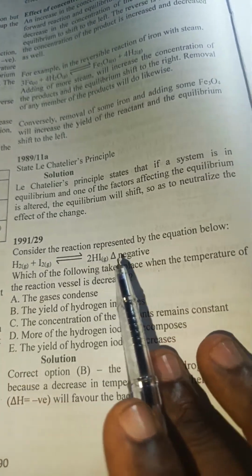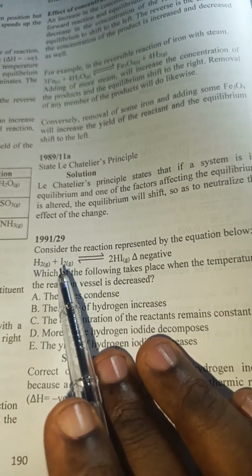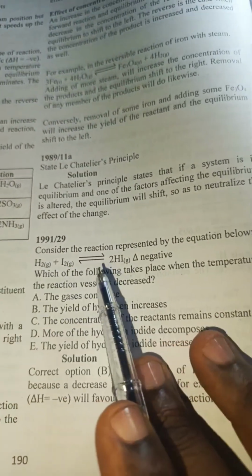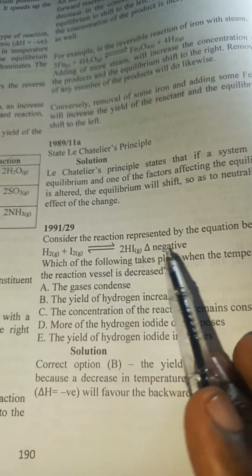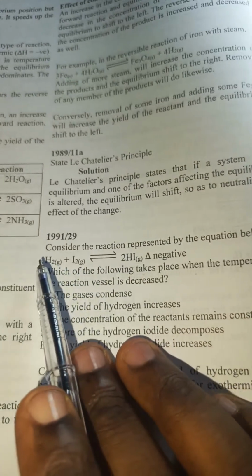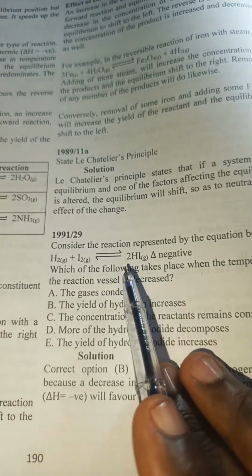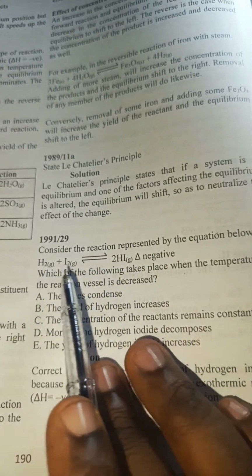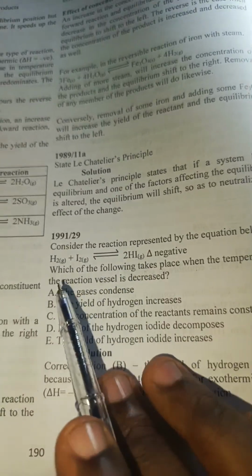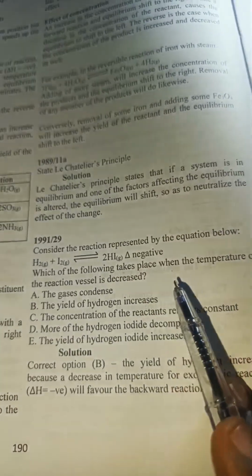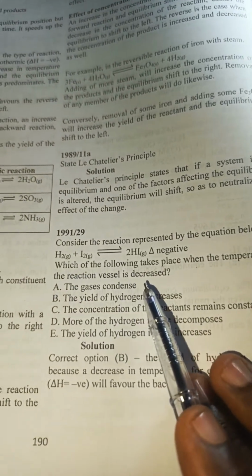Let's take an example here. Consider the reaction represented by the equation below. We have one here, we have another one here. Okay, it's reversible. So we have 2H1. This negative, this exothermic. Let's look at the volume first. We have 1 volume here, we have 1 volume here. Add it together, making 2. We also have 2 here. We are very sure pressure will not have any effect on this, either increase or decrease, because they have the same volume. Now, which of the following takes place when the temperature of the reaction vessels is decreased?